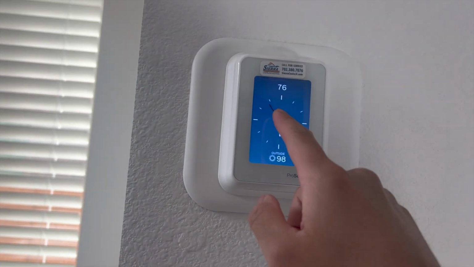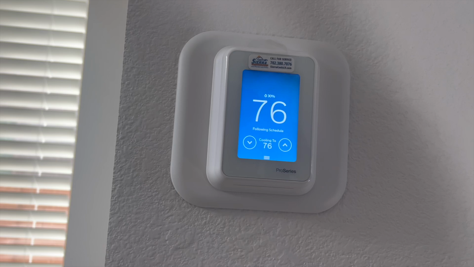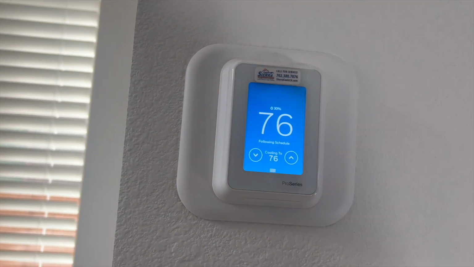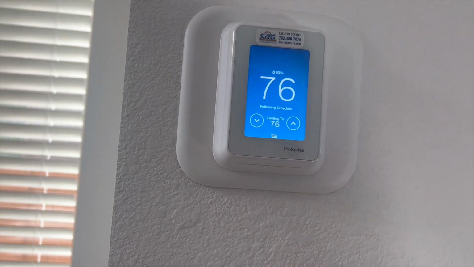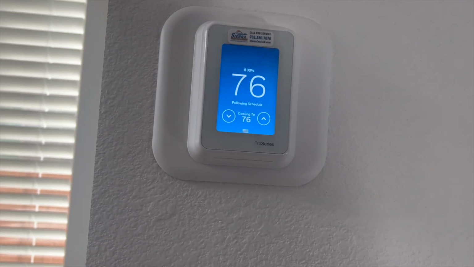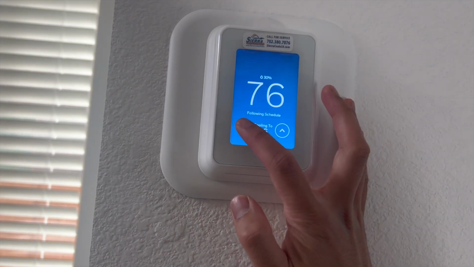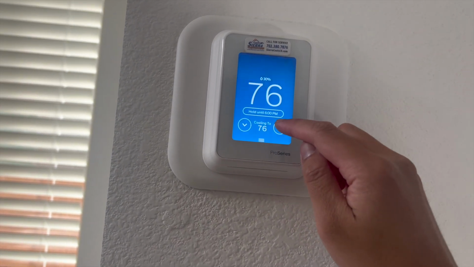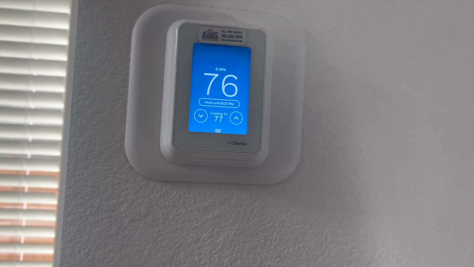So essentially how to use it is that you simply click on it. It is a touchscreen. How it works is that the center number is the current temperature of your room. The bottom number, think of it as a target temperature. If I press down, you can see that it's going to cool it down to 75. But if I make it higher, then that means it's not going to turn on.